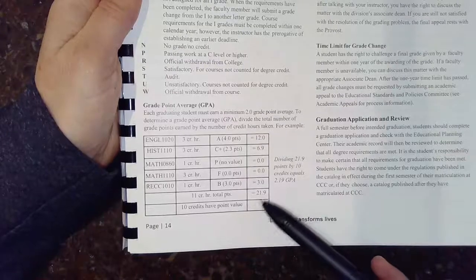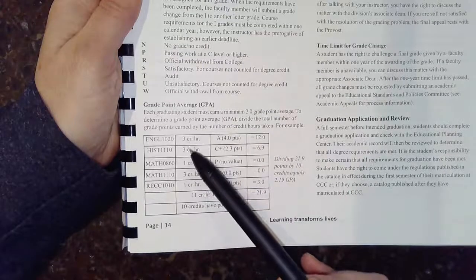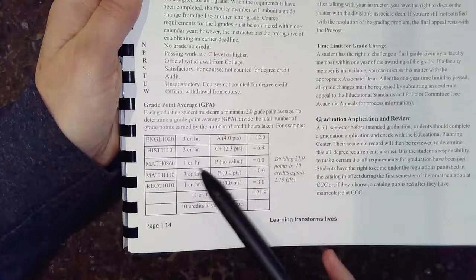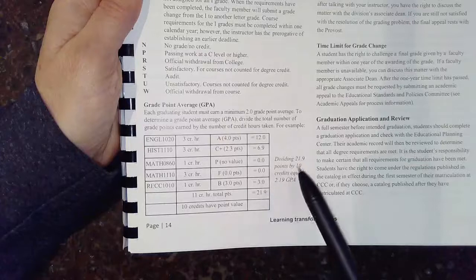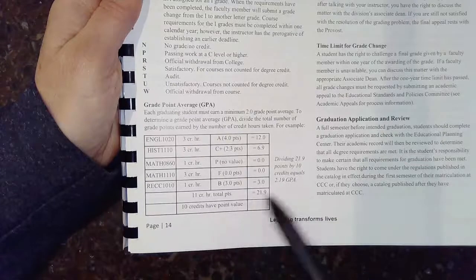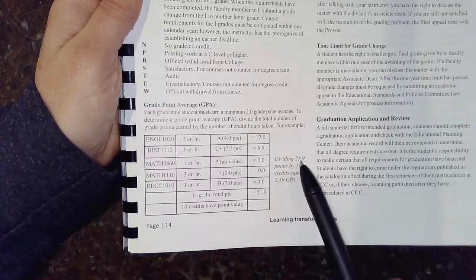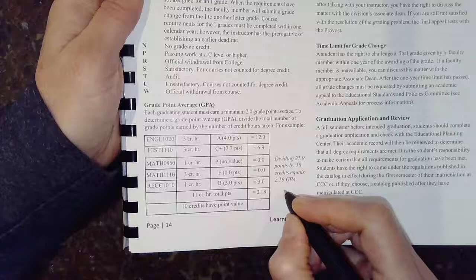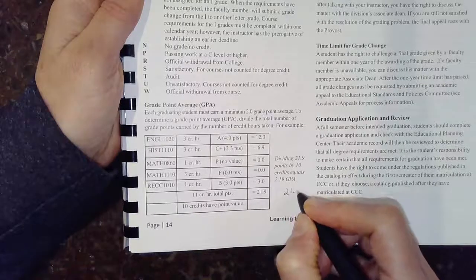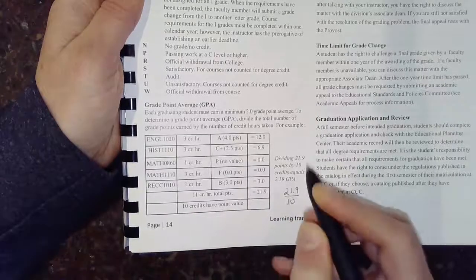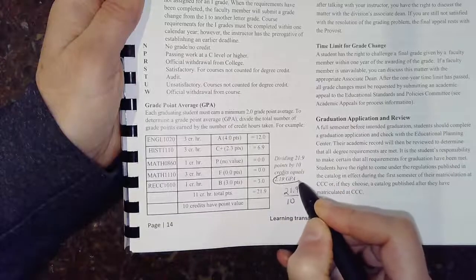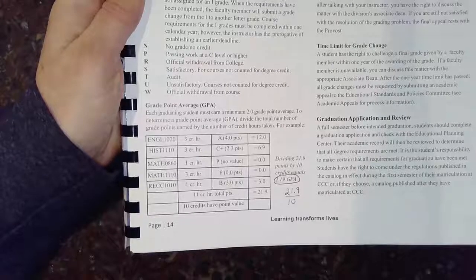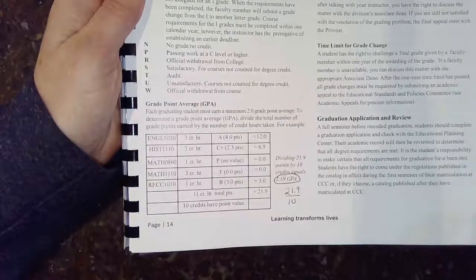So it would be 9, 10. This doesn't have a value, so we don't include that. So they got 21.9 points divided by 10 credits. Take the 21.9 and divide it by 10, and that's why they said the GPA would be a 2.19. I thought that was kind of cool. If you want to, look in the catalog at what the other grades were worth, not just the A and B, but an A minus and a B plus.